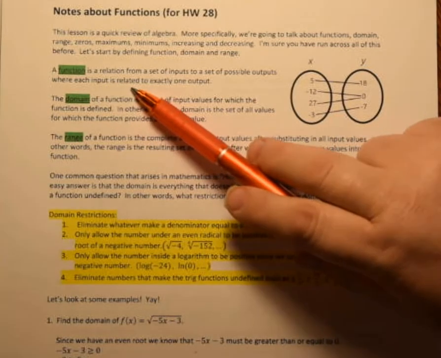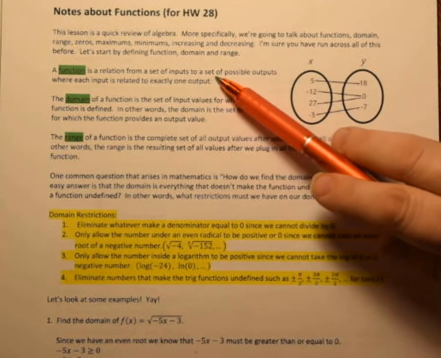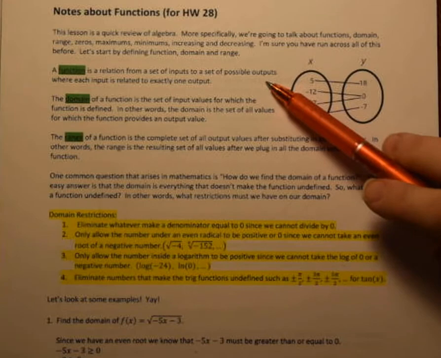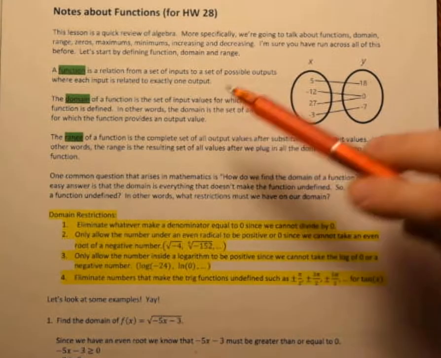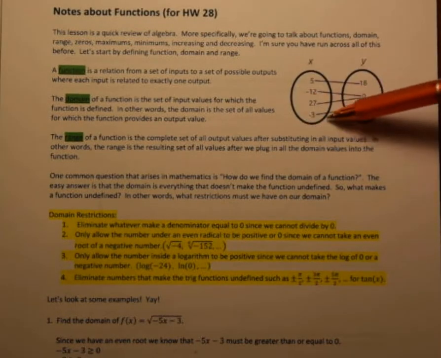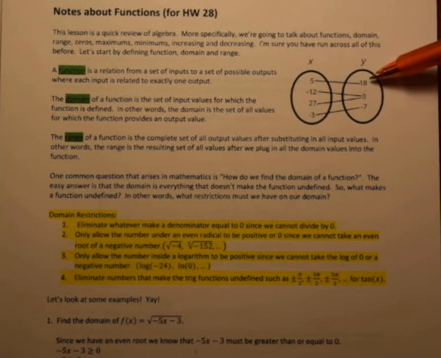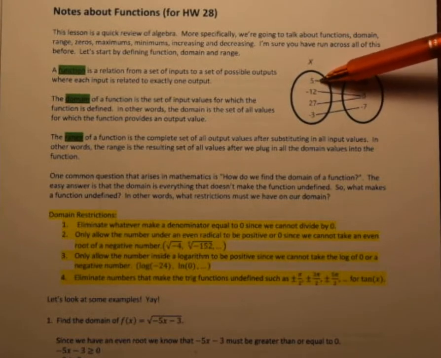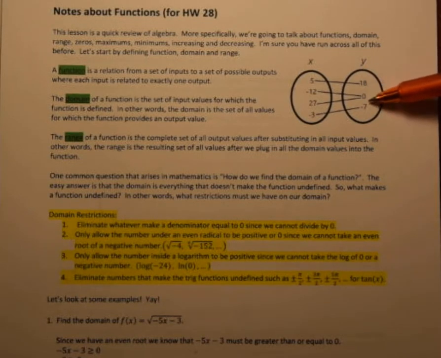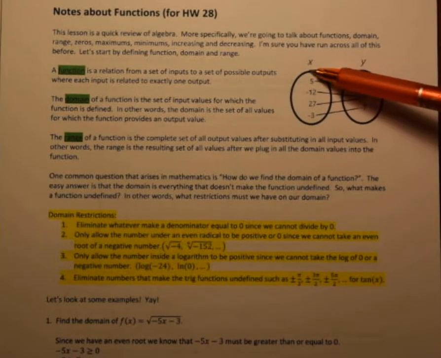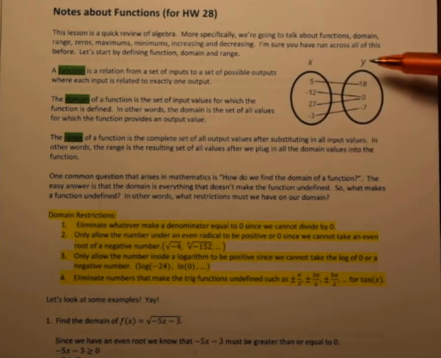A function is a relation from a set of inputs to a set of possible outputs, where each input is related to exactly one output. So if we plug in numbers for x, those would be our inputs, and then these inputs are being sent to these outputs, and so this is the set of outputs. Well, the domain is the set of inputs, and the range is the set of outputs.